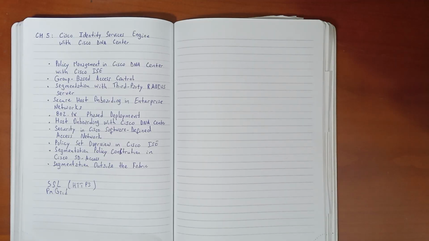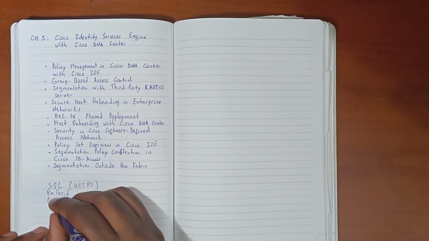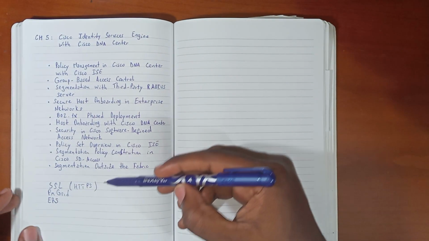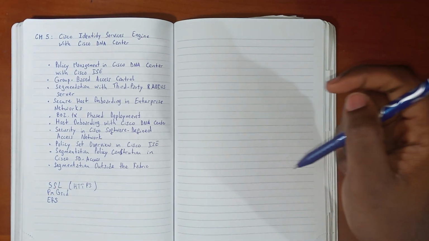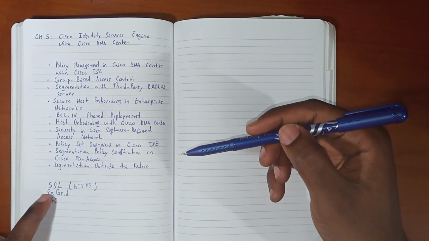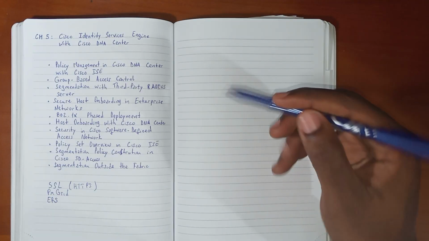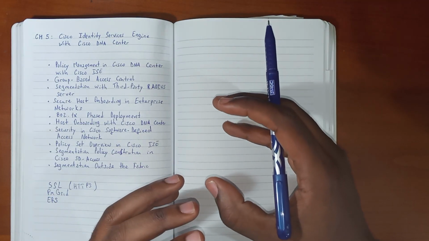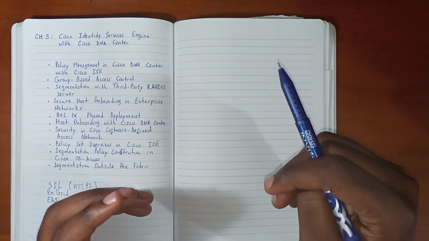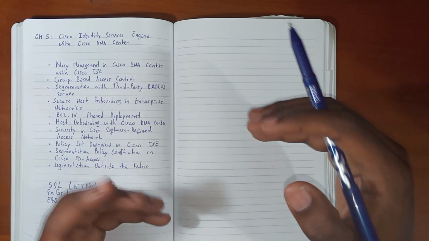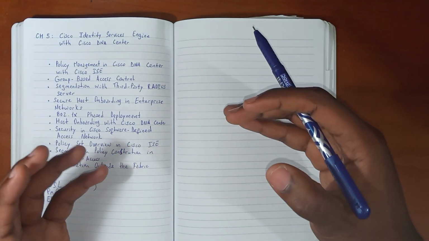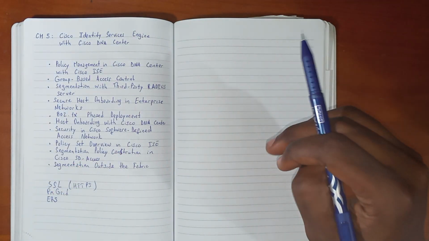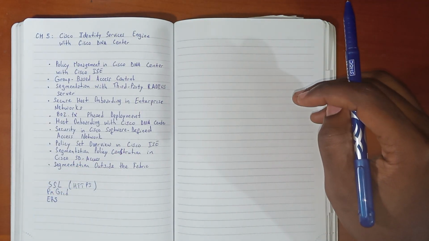And there is also an important thing, which is ERS. These are the things that we need to activate inside our ISE. And for SSL, normally we work with certificates, so it's important to guarantee that the certificate we are using is allowed inside our infrastructure.